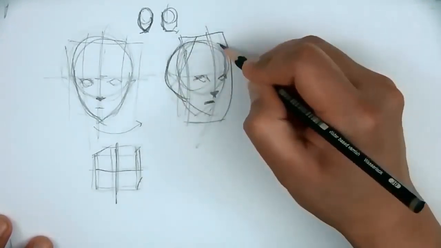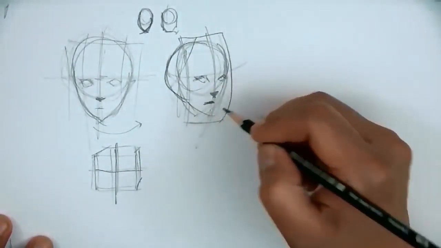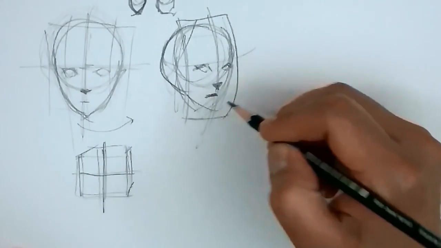So that is the basic proportion of the face that I show you, and I'm going to show you a little more trick. This applies to most faces, if you notice. Remember in this one, the distance from here, which is a circle basically.